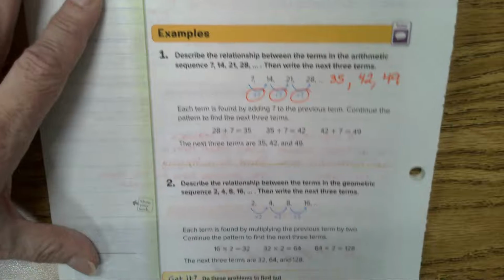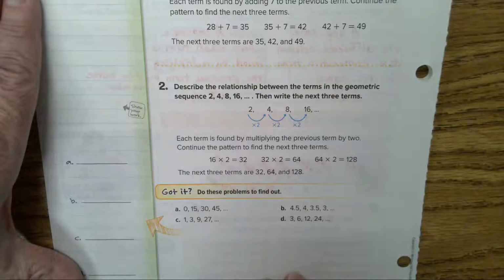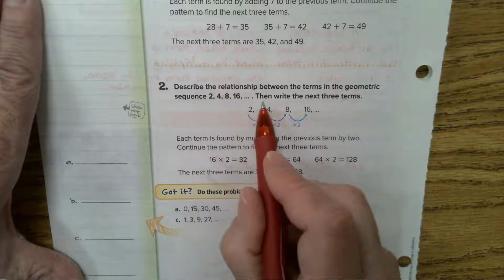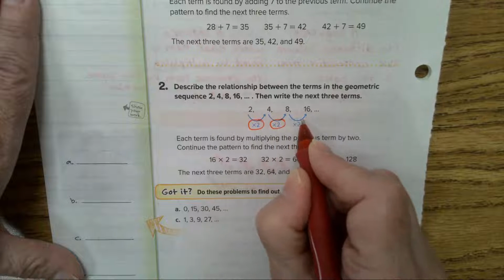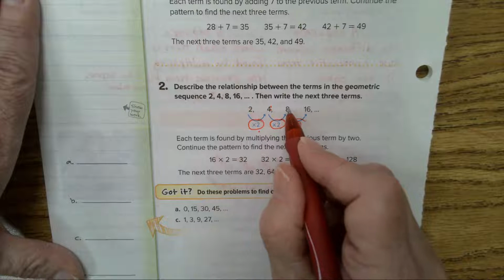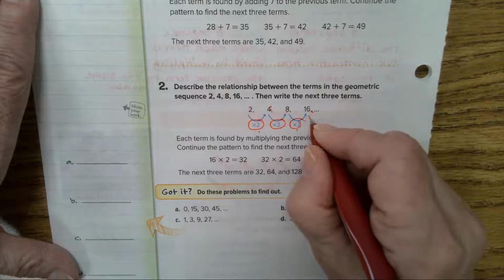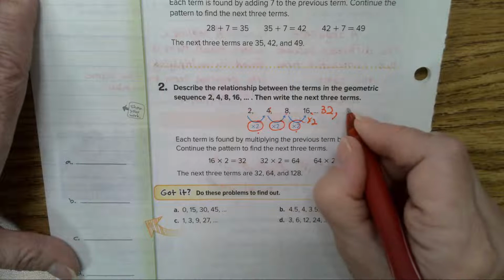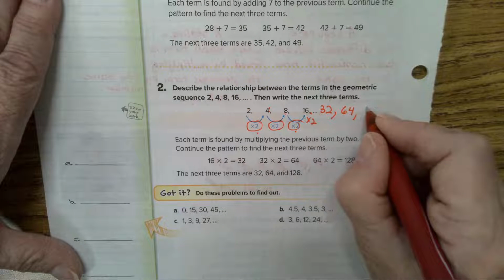Let's go to number 2. Here, describe the relationship between the terms in the geometric sequence. This is a geometric one because they're multiplying. Then write the next 3 terms. Here, you are multiplying each one by 2. 2 times 2 is 4. 4 times 2 is 8. 8 times 2 is 16. What's 16 times 2? 32. What's 32 times 2? And 64 times 2? That's right.